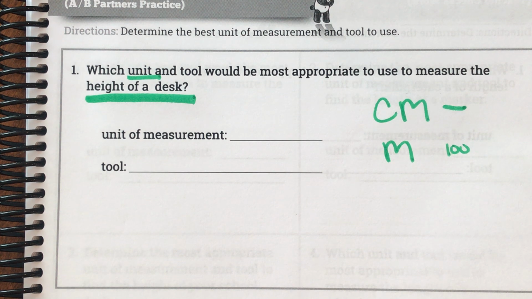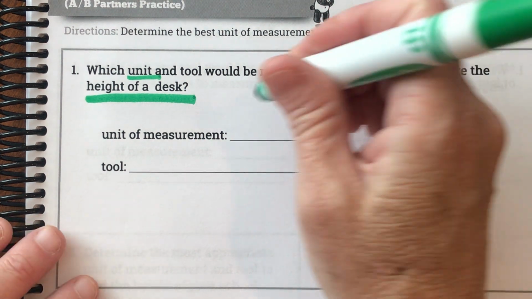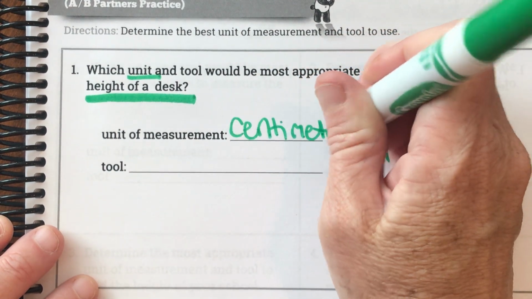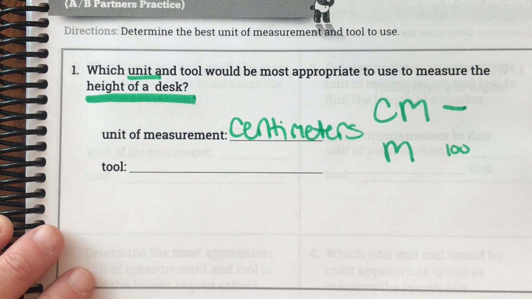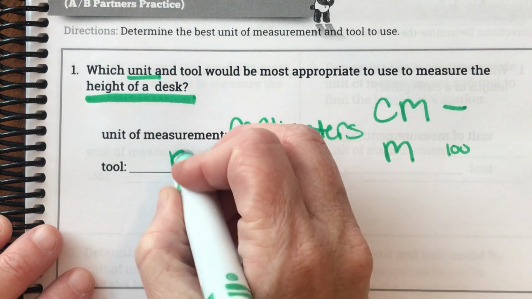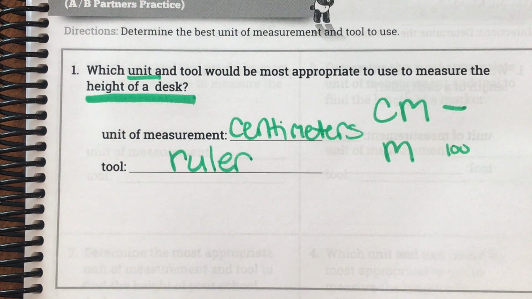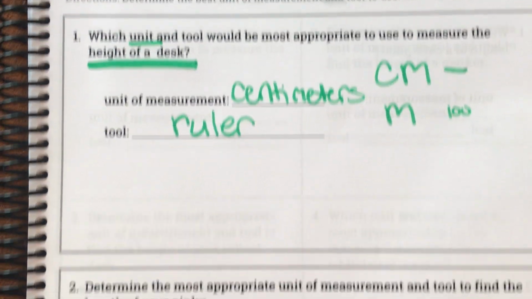I think the height of a desk, this one's a little tricky, but I actually don't think it's very big. I think it's kind of small. I think that the meter might be too large. So for the unit of measurement, I would say we should do a centimeter, which means our tool is a ruler. Now a desk, some people might have thought meter, but I think a centimeter would work better. Okay, let's look at our next one.